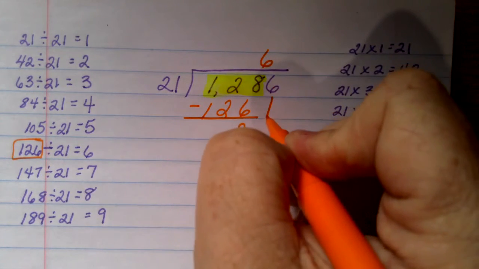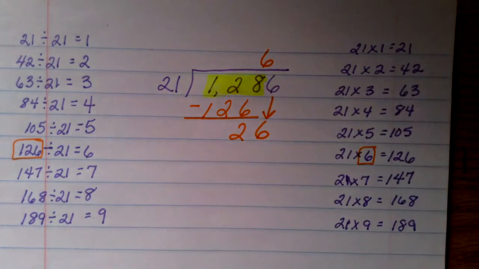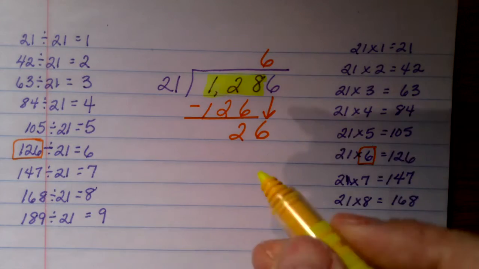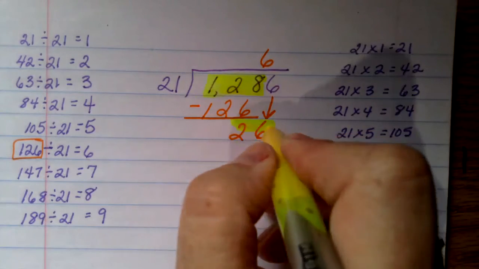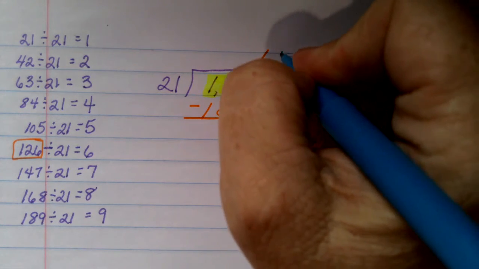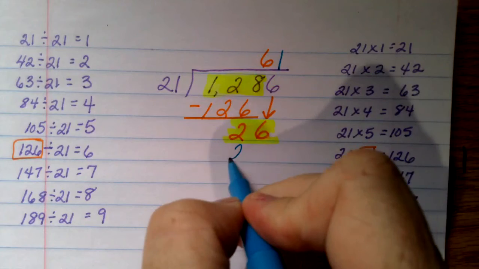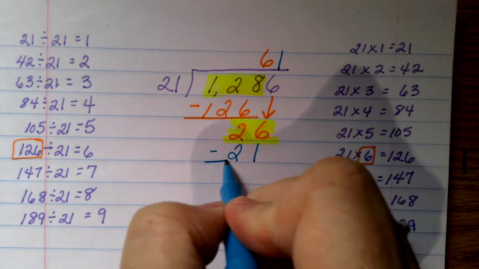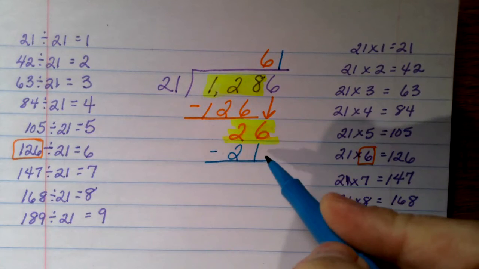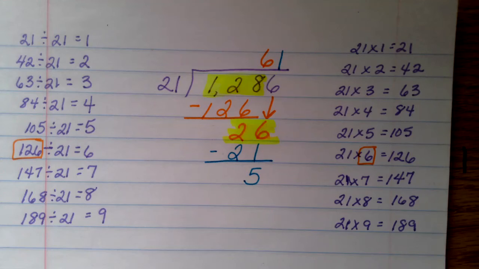Now I'm going to bring down my 6. When I bring down my 6, that's 26. Does 21 go into 26? Yes, 21 can go into 26 one time. 21 times 1 is 21, and we're going to subtract. 6 minus 1 is 5. 2 minus 2 is nothing.